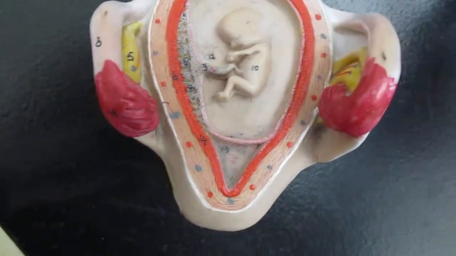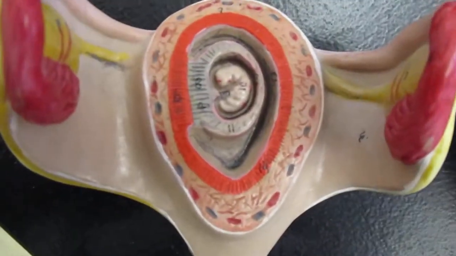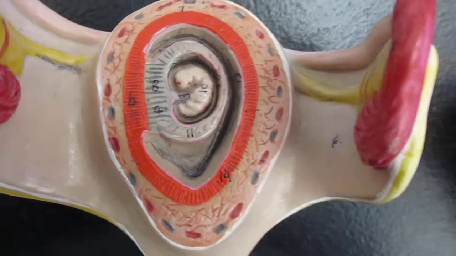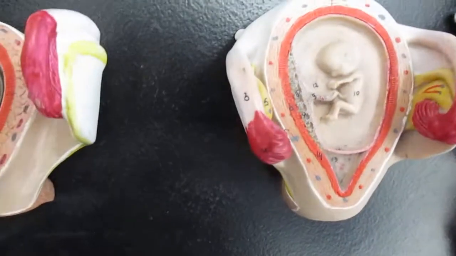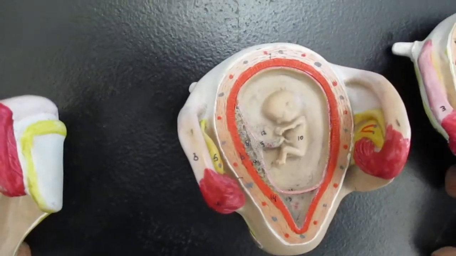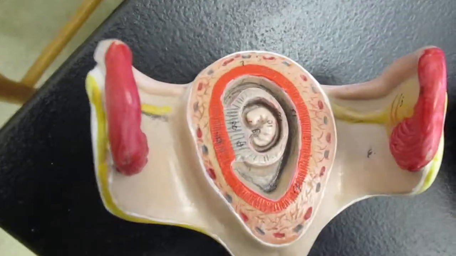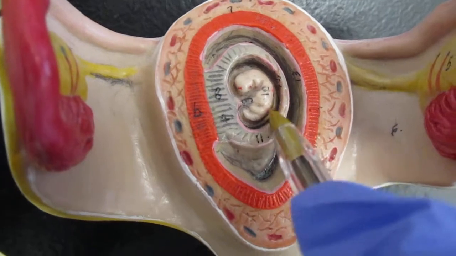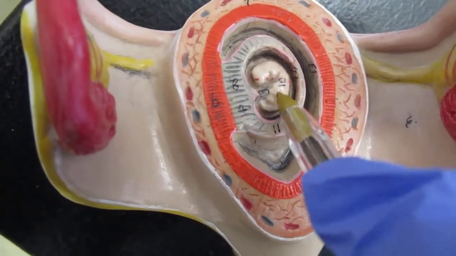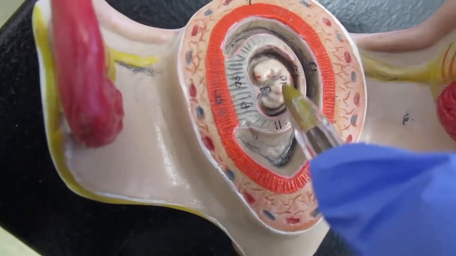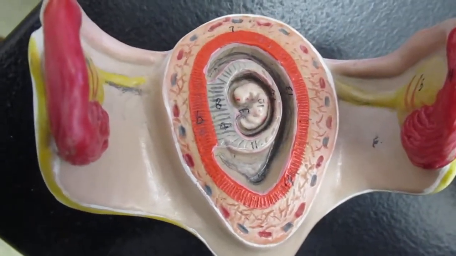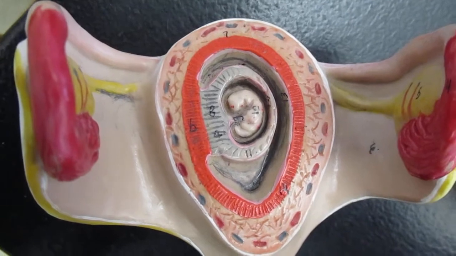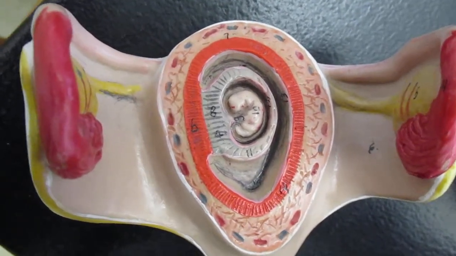So remember, there's a difference here between this one here and this one. So let me sort of review that again so you'll know the difference. So this is your embryo right here. This is a 4-week embryo, so basically less than 8 weeks.